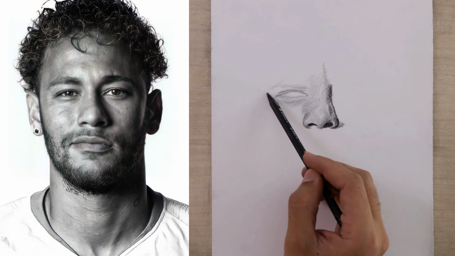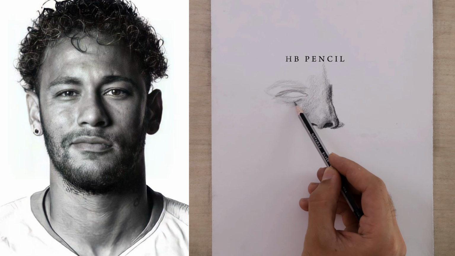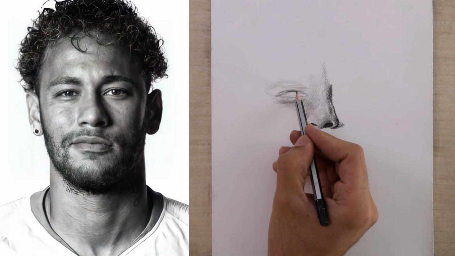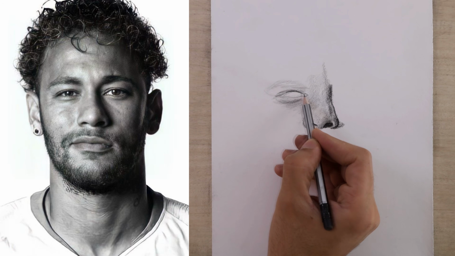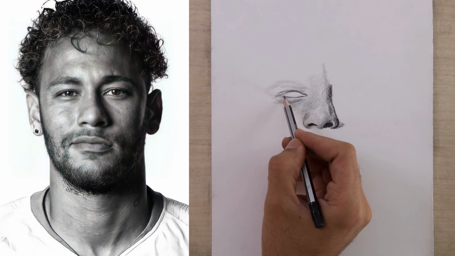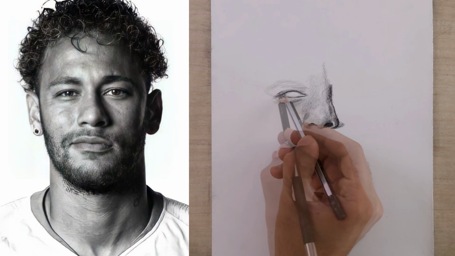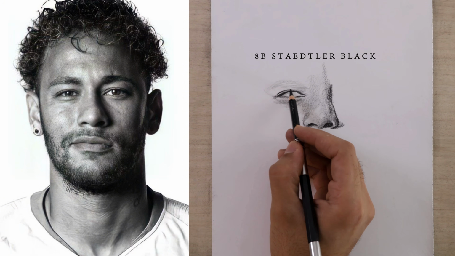It's the same reference again. The eye is almost the same width as the nose. So before worrying about eyelashes or tiny details, just focus on the overall shape. I built it the same way as the nose. A light sketch first, then the darker values, then the midtones. Forget the pupil for now. Getting the outer shape right is far more important.